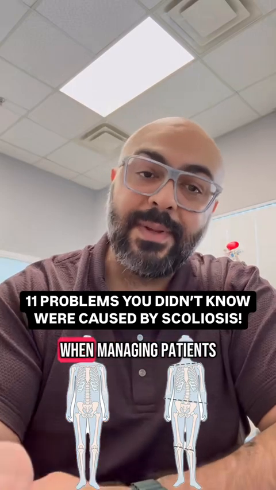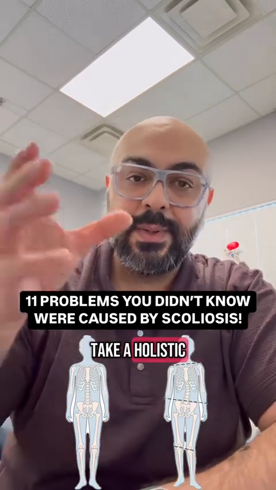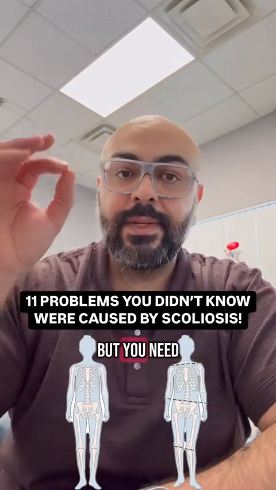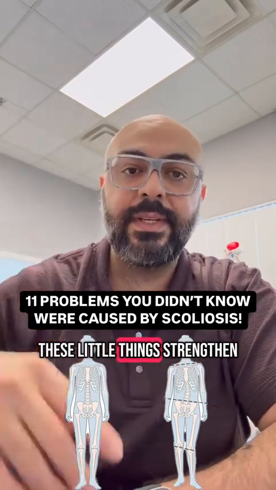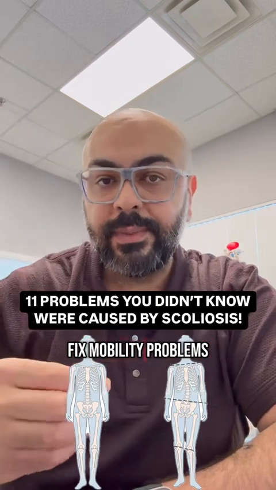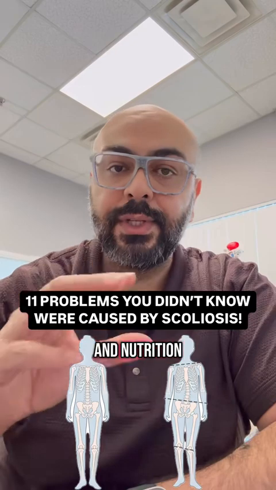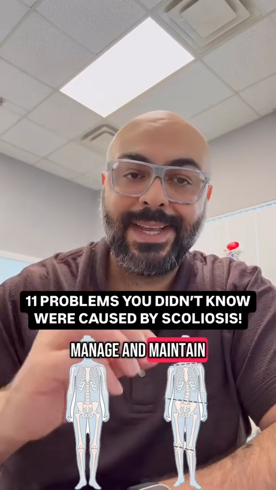So it's important when managing patients with scoliosis to take a holistic full body approach, which is what we take with every patient anyways, but you need to help them manage all of these little things, strengthen, fix mobility problems, and particularly focus on ergonomics and nutrition in a way that helps them manage and maintain their joint health and integrity.